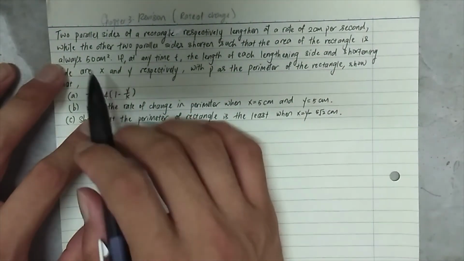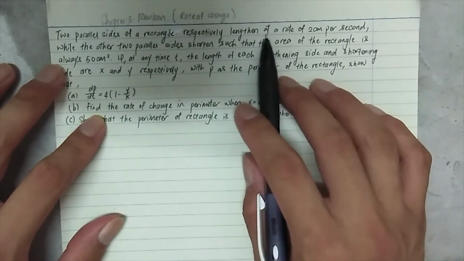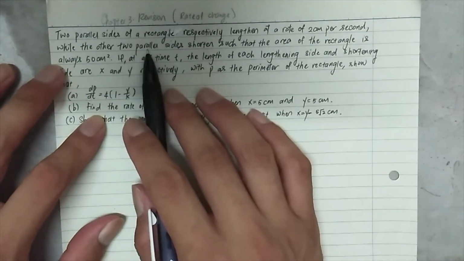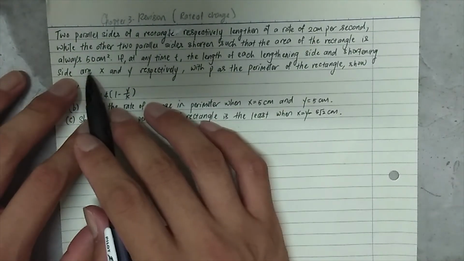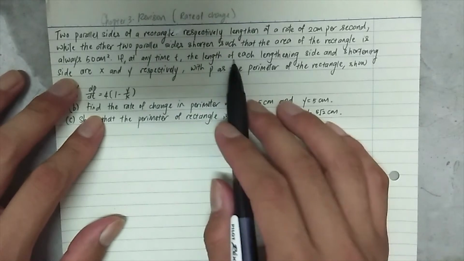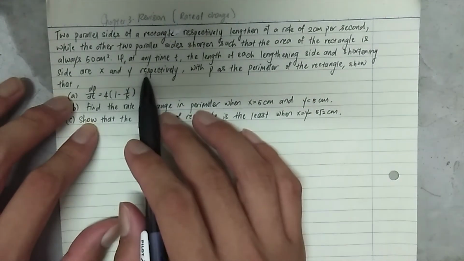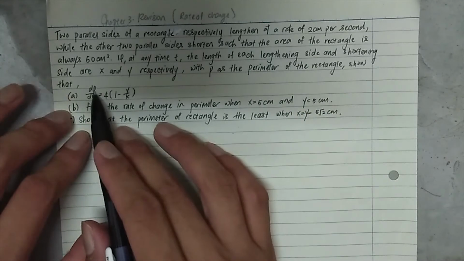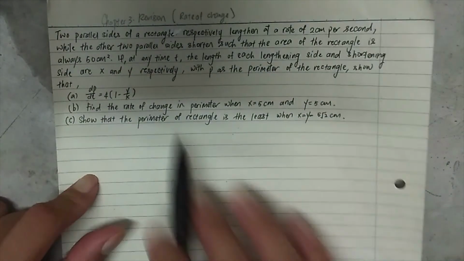The question is, two parallel sides of a rectangle respectively lengthen at the rate of 2 cm per second, while the other two parallel sides shorten such that the area of the rectangle is always 50 cm squared. If at any time t, the length of each lengthening side and shortening side are x and y respectively, with p as the perimeter of the rectangle, show that. So this is part A, B, C. The question is this one.